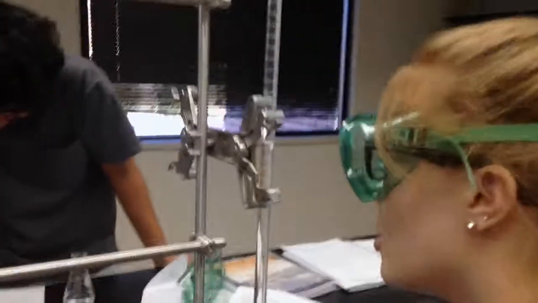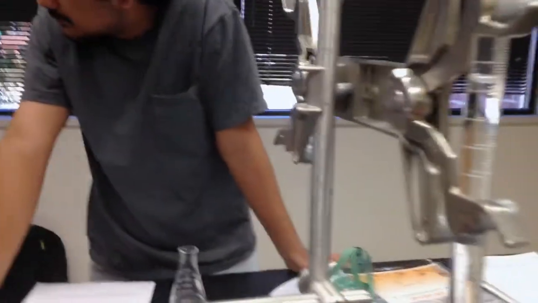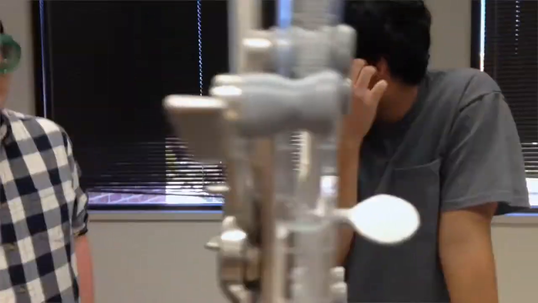Here we see that it is a faint pink color now, and we are at approximately 31.50 milliliters.